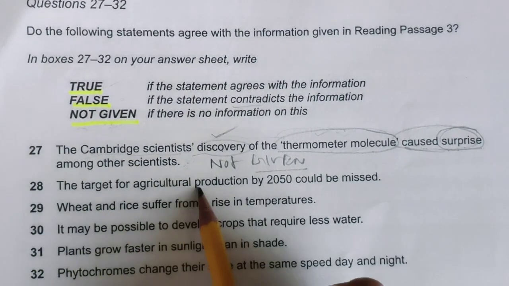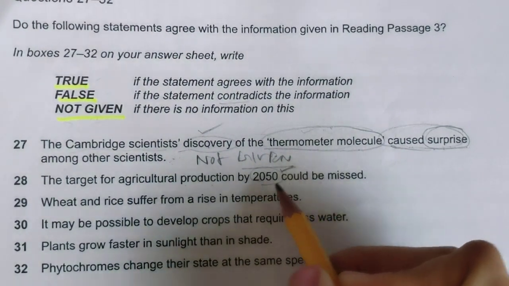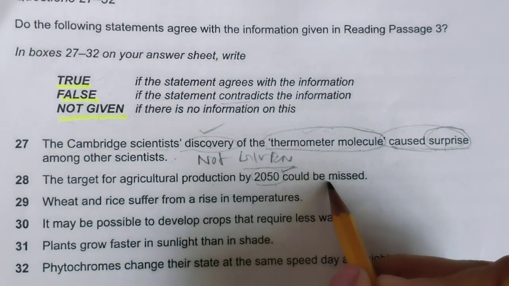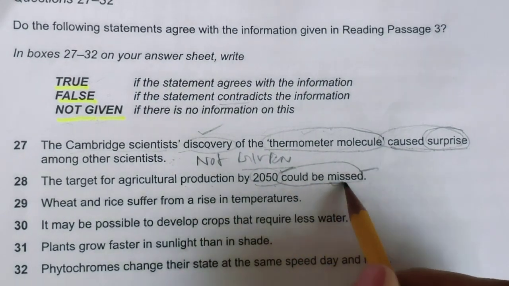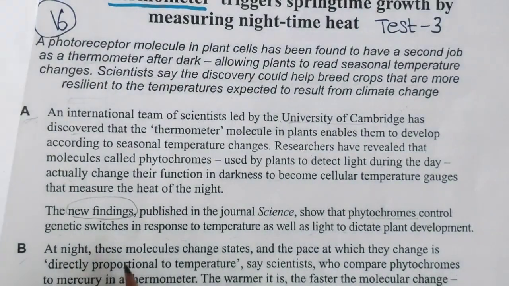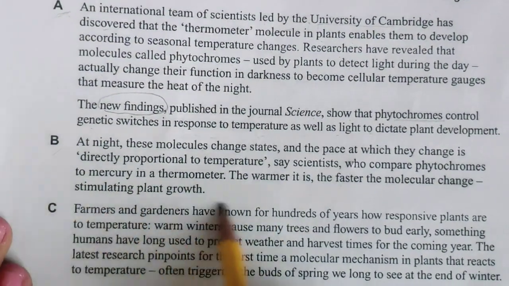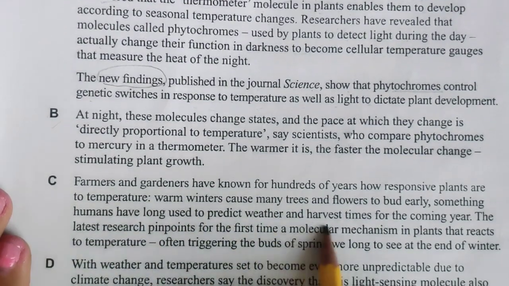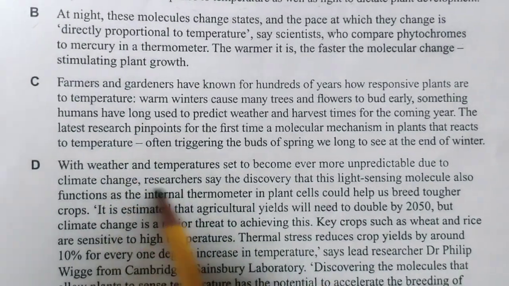The target for agriculture production by 2050 could be missed. So this is my keyword: 2050 could be missed. For future kind of thing they would be expressing. First I will be looking for 2050 in the paragraph. I won't be reading it thoroughly because my keyword is 2050.